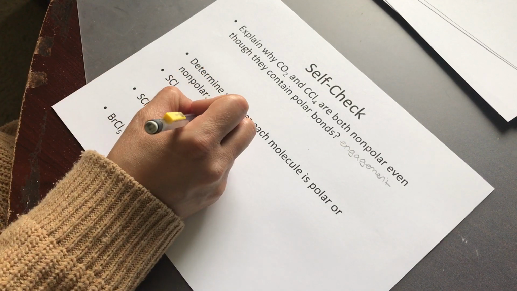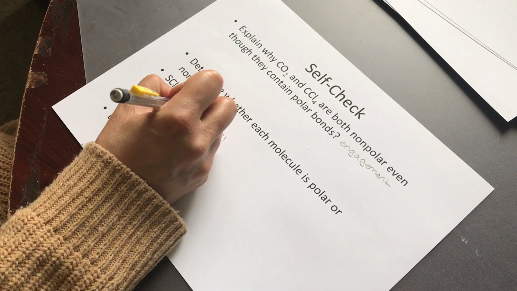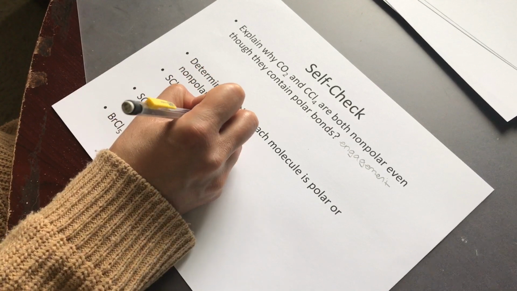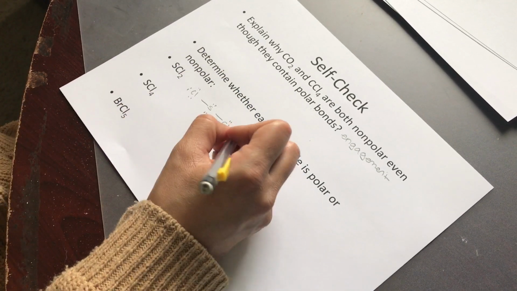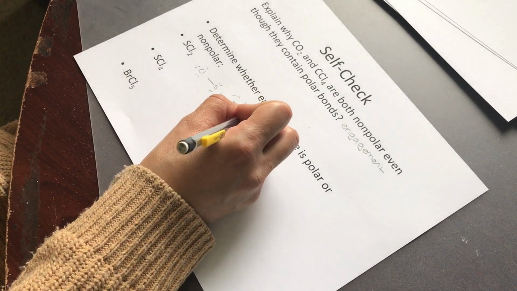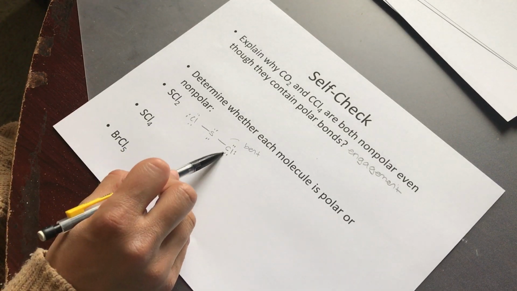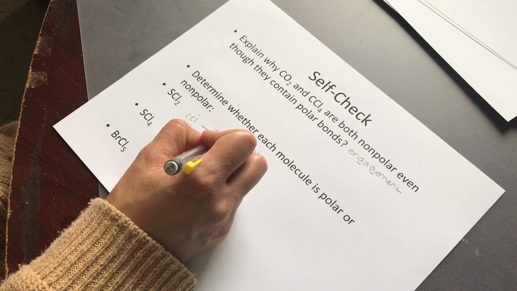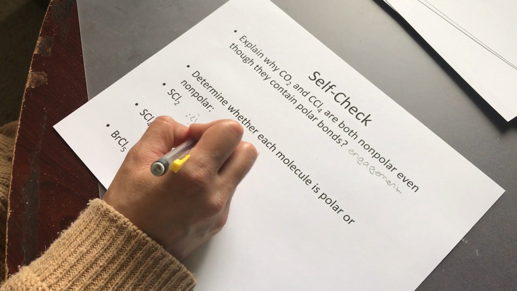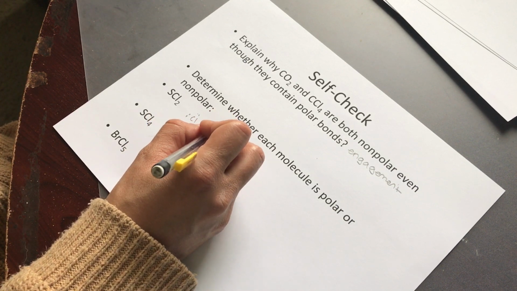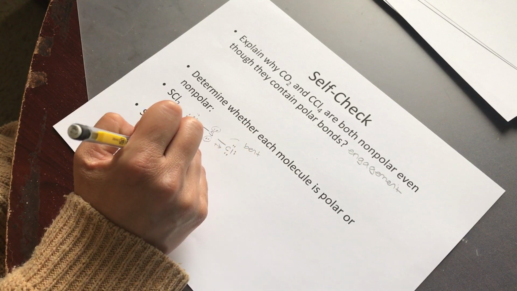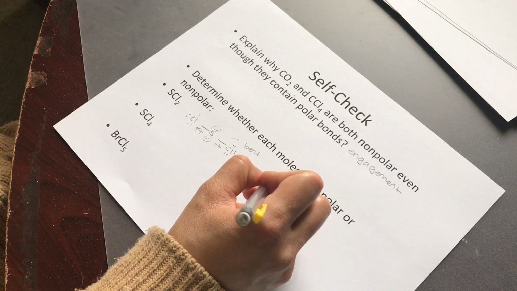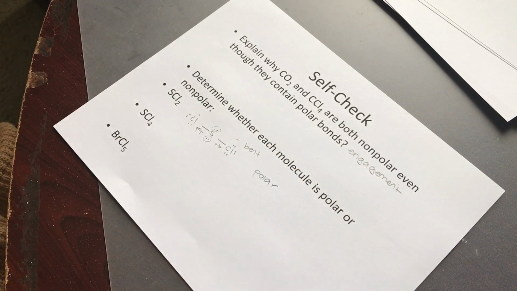Determine whether each molecule is polar or nonpolar. So let's start with the Lewis structure. This is a bent shape. My chlorine is more electronegative than my sulfur. This is a bent shape, so without even looking at where the electronegativities are pulling, I know that this is polar based off of its shape.